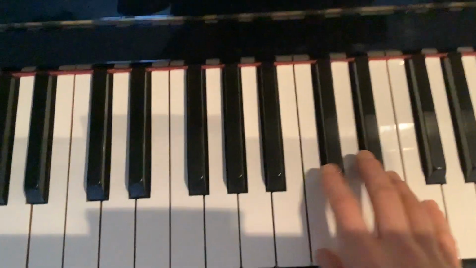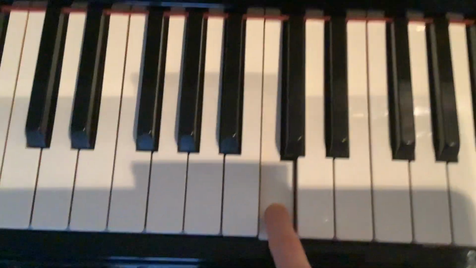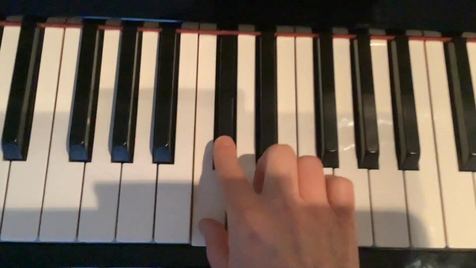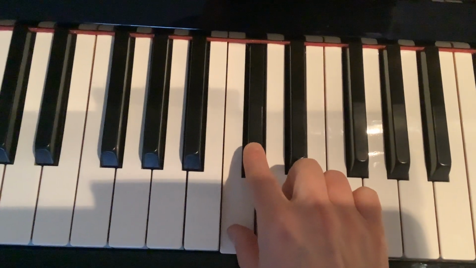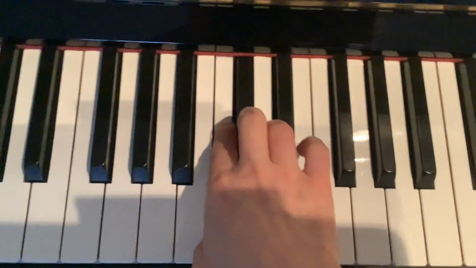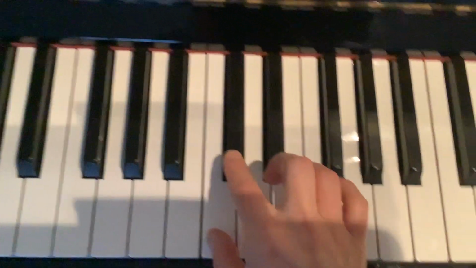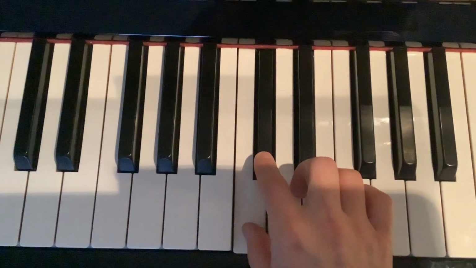So for example, here I've got my C. This is the next key. So we have no key that we can play in between these, and that is a half step.